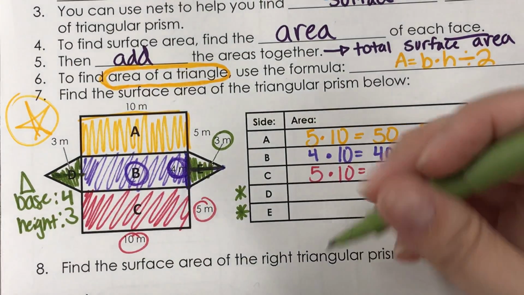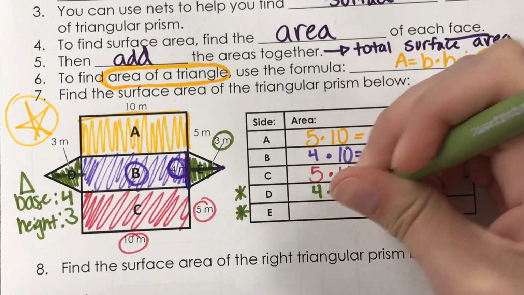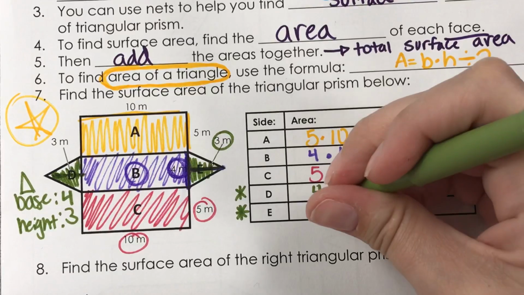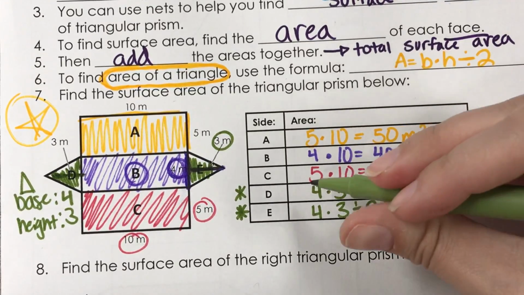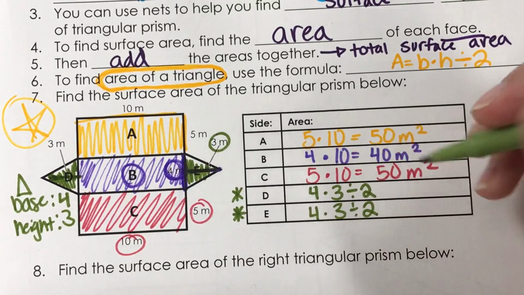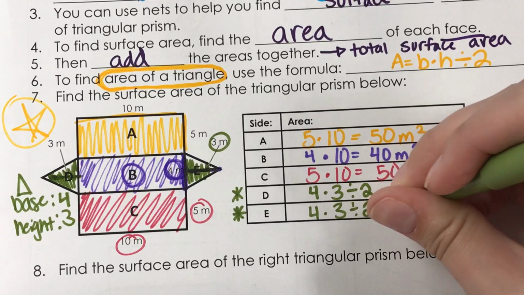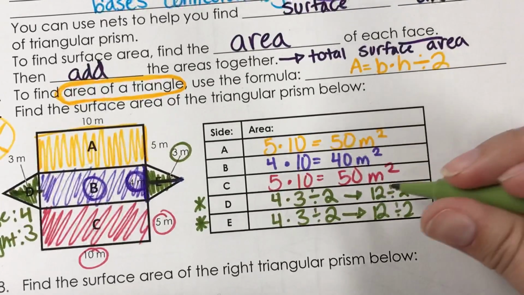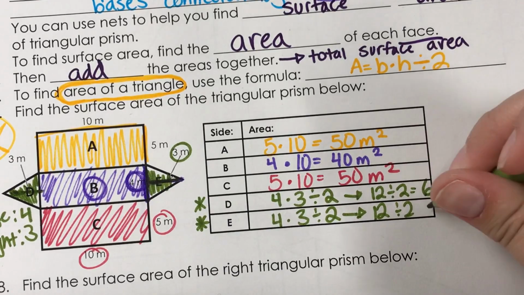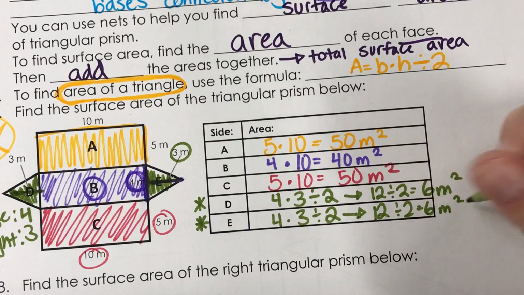So now when I set up the formula, it's base times height divided by 2. Same with the other one. Base times height divided by 2. Well, we know 4 times 3 is 12. Put an arrow. And then divide by 2. Same over here. 4 times 3 is 12 divided by 2. And we know 12 divided by 2 is 6. But then go ahead and squeeze that in there, meters squared.